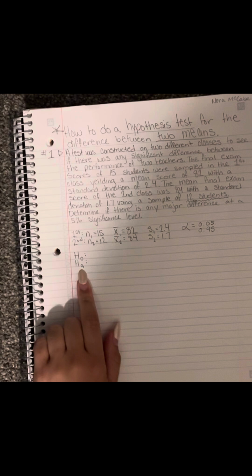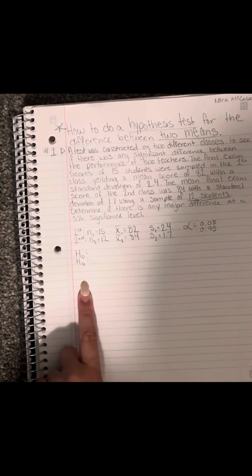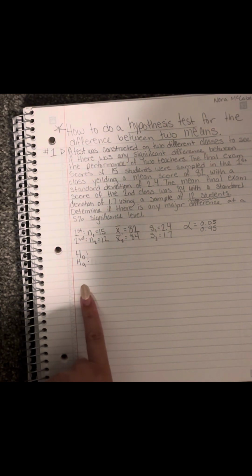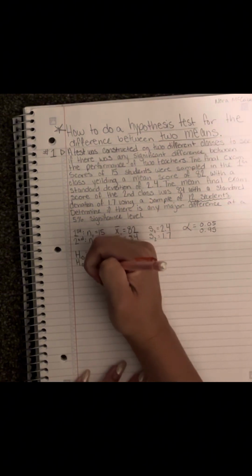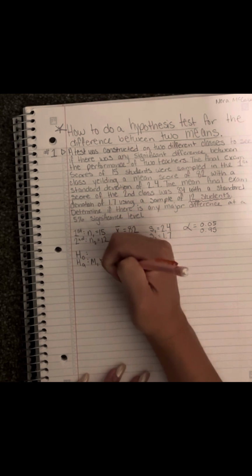Now we want to test to see if there's a significant difference between the performance of two teachers. So what's being tested is the alternative hypothesis. Those conducting tests believe that the mean scores generated by the classes of these teachers are not the same. So we write that like this: mu1 is not the same as mu2.